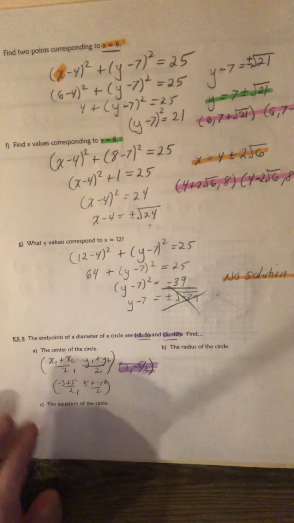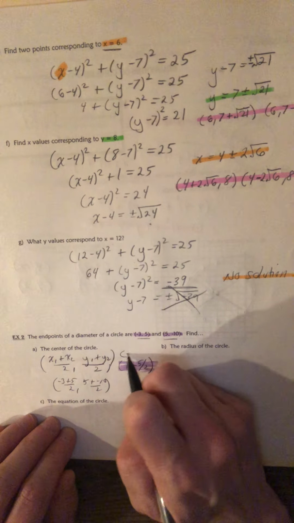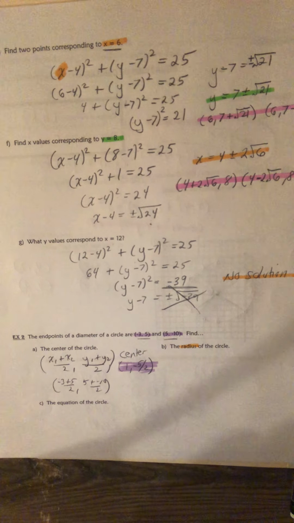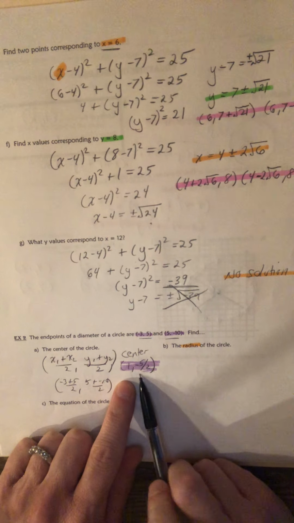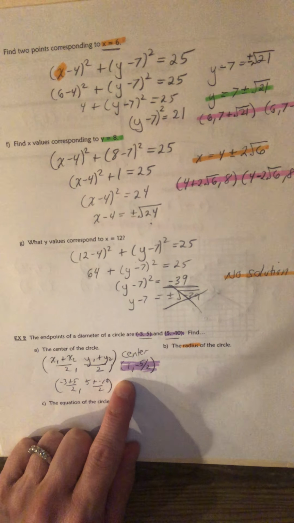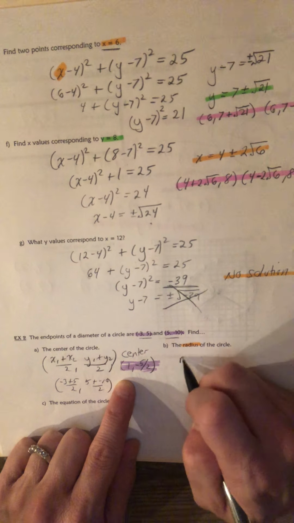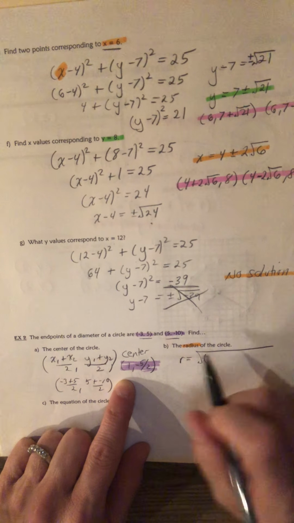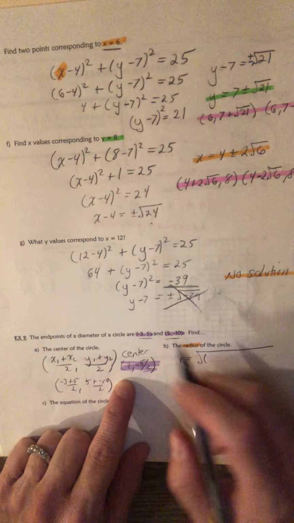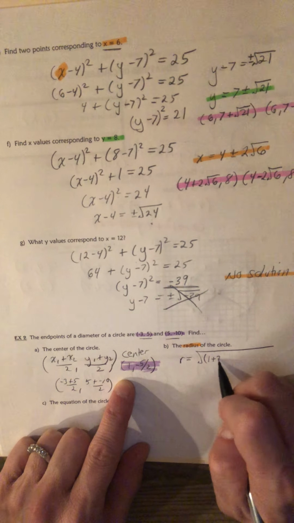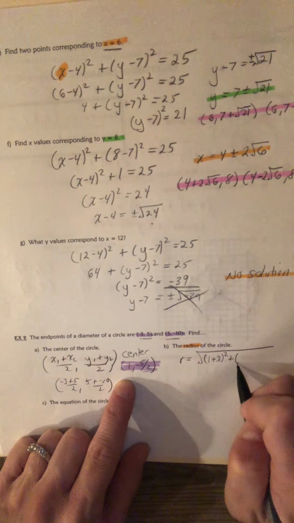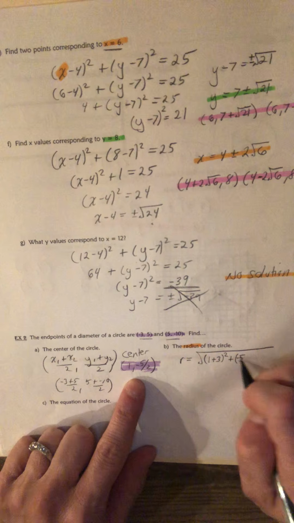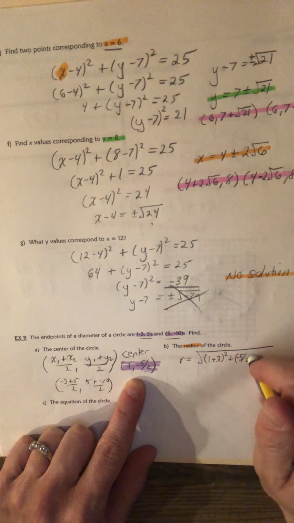All right? The radius, well, if this is the center and I wanted to find the radius, what I would do is find the distance between the center and one of the points. It doesn't matter what point we work with. So you would say the radius is equivalent to the square root of, we'll say 1, it doesn't matter, we'll do 1 minus a negative 3, so it's a plus 3 squared, plus 5 halves minus negative 5 halves, plus, minus 5.